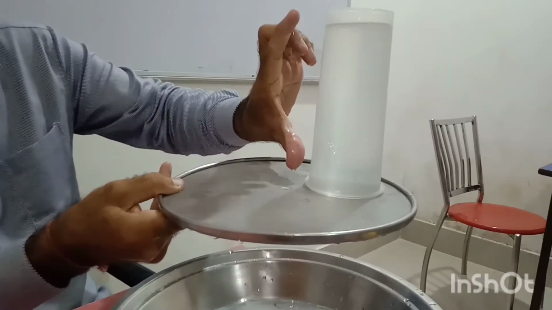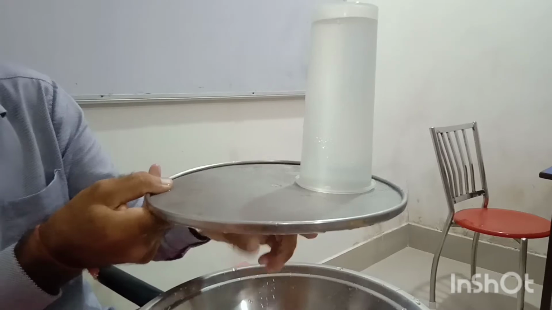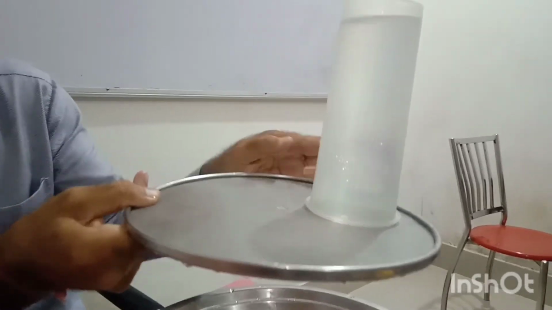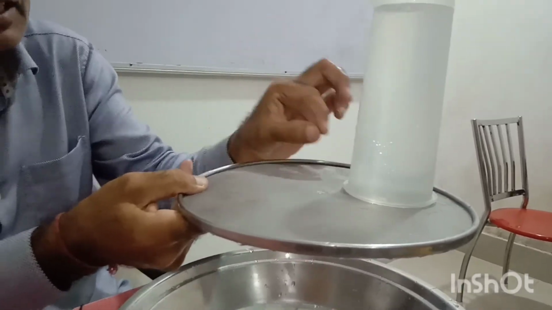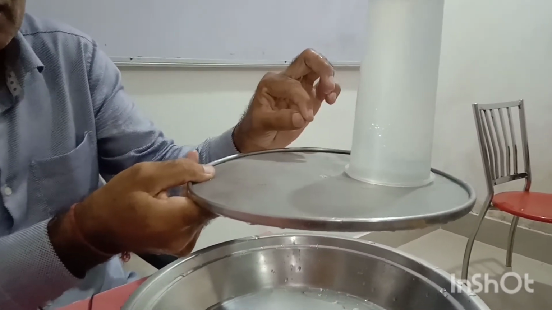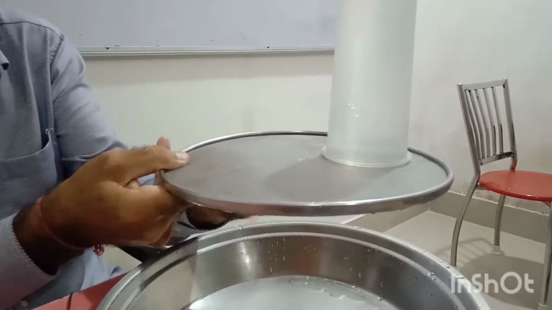The level of the water has increased, still water is not coming out, but the pressure at all the points at the bottom level is the same. So why is it so? It is due to the surface tension of the water. Surface tension is preventing it, air pressure is not preventing it. Air pressure is the same at all points.